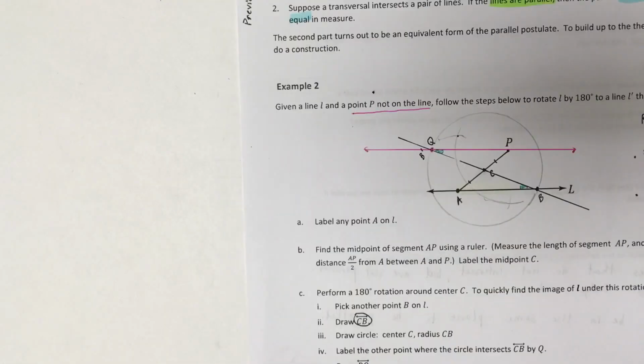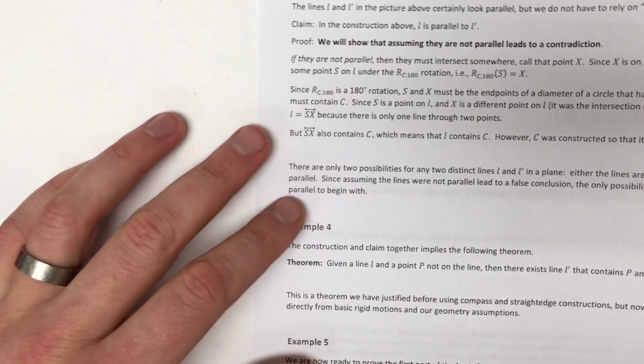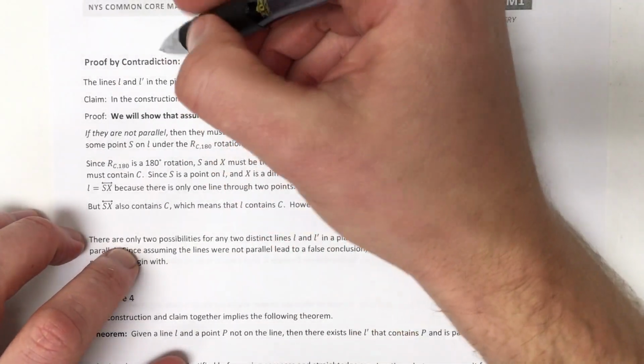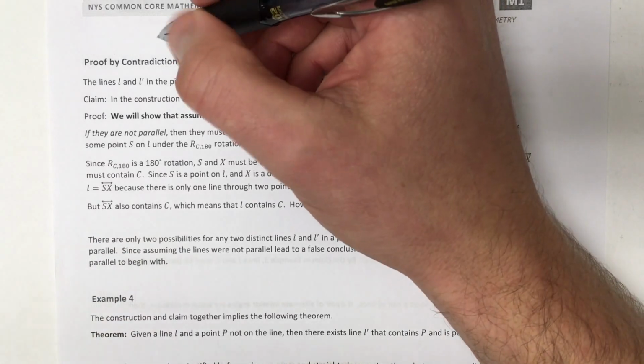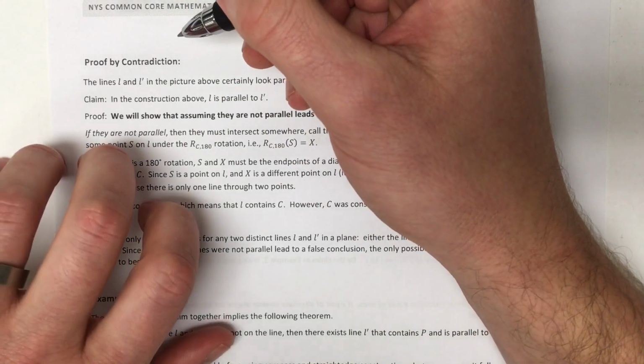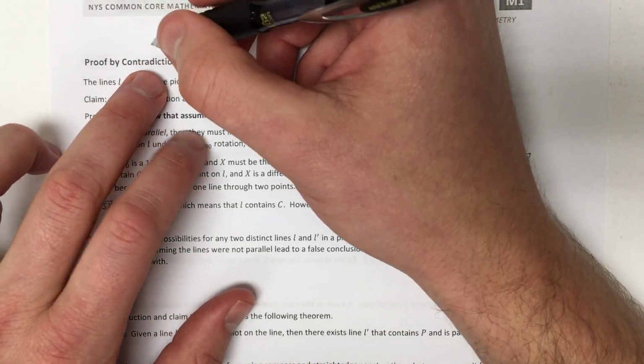Now you might be wondering what's going on with this. How do you know that they're parallel? Well, here comes the proof, and this is an awesome method of proof. So we've got deductive proof, we've got inductive proof, but we also have proof by contradiction.